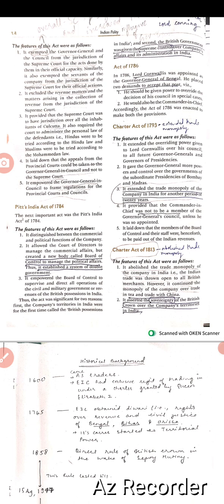Okay. Then the second important point is it gave the governor general more powers and control over the governments of the subordinate presidencies of Bombay and Madras.